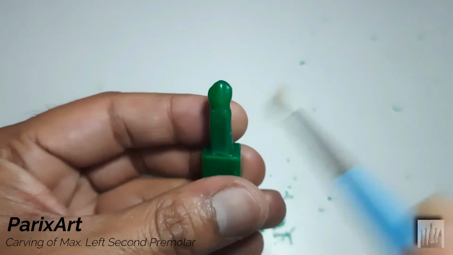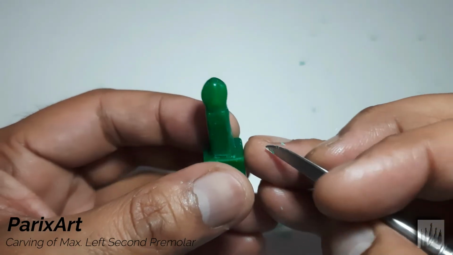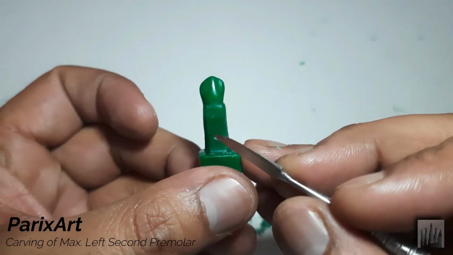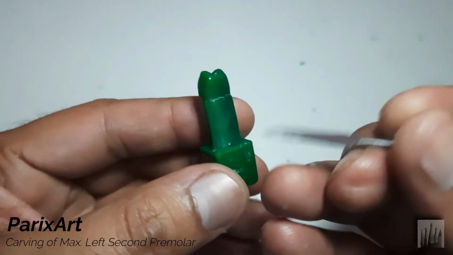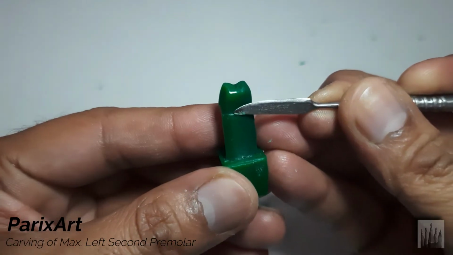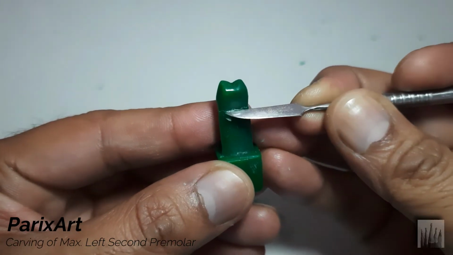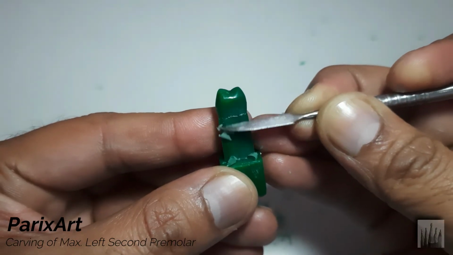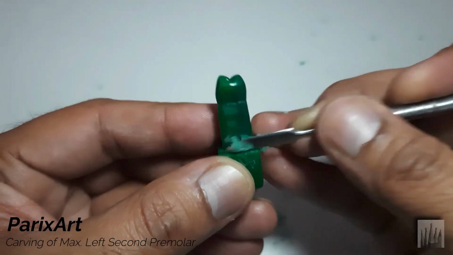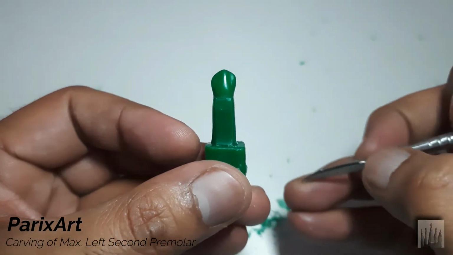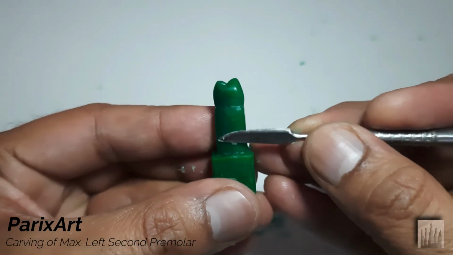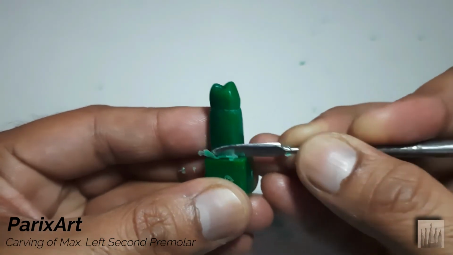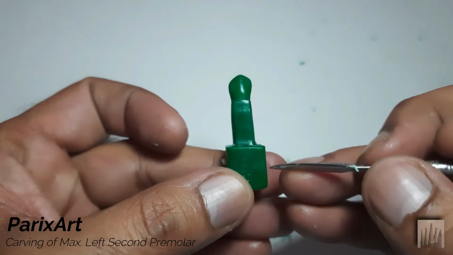Okay, now check. See this bulge here? Need to straighten this and a little near the base here too. Rest is okay. Carve same way as earlier. See? A little straightening at the base here. Seems fine.